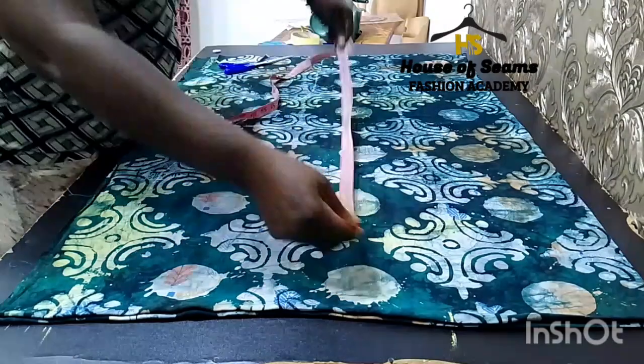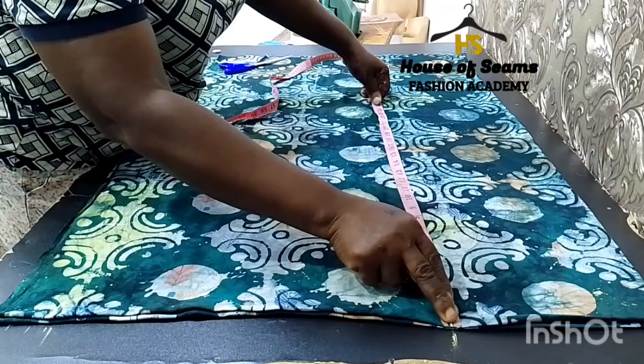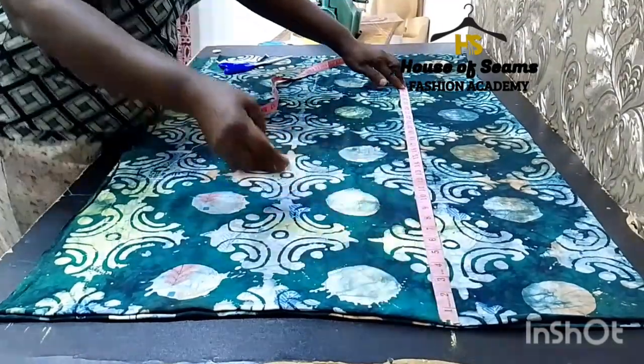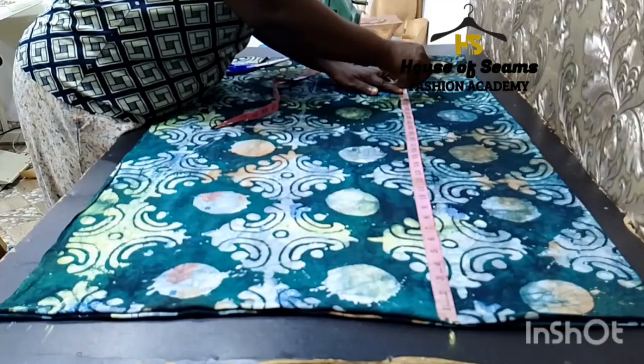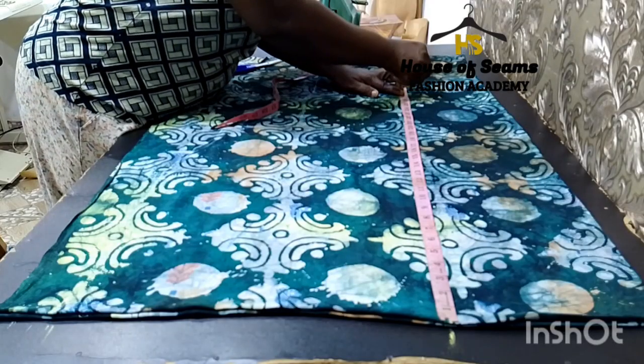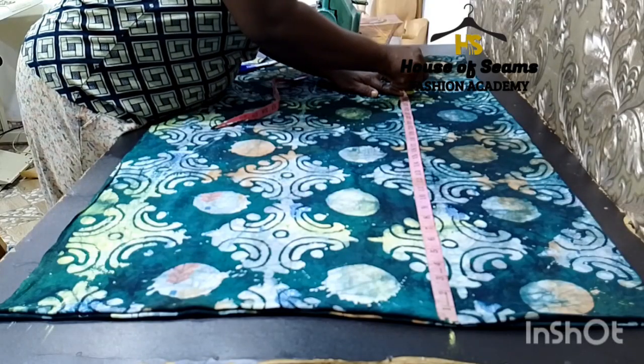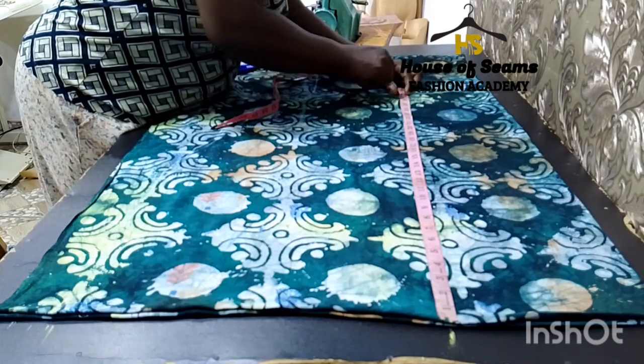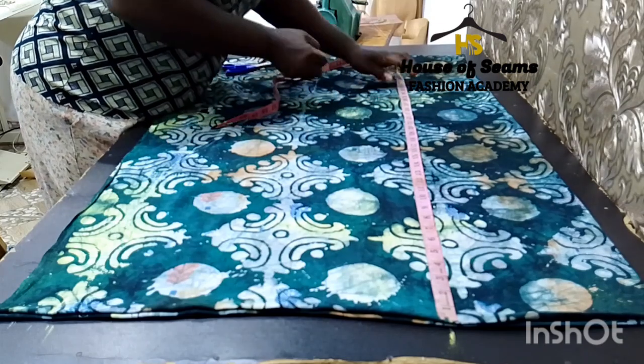Then I'm going to measure from this upper part here to my hip line. Okay, so the hip line I'm working with is 28 inches. It's 28 inches. That's the hip line I'm working with. So I'm going to extend this line towards this side.